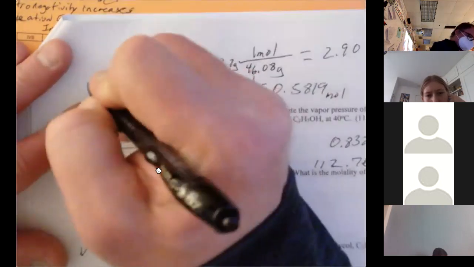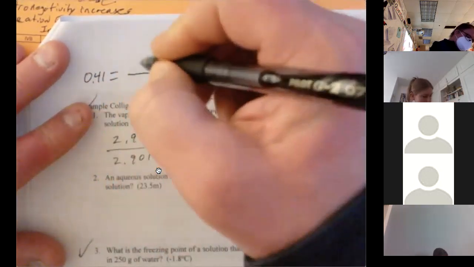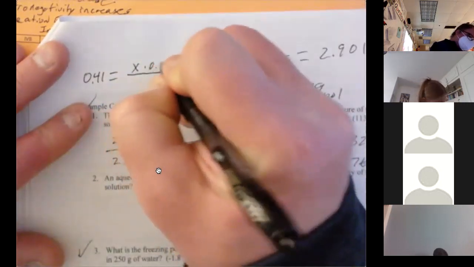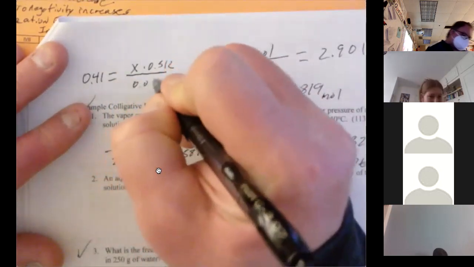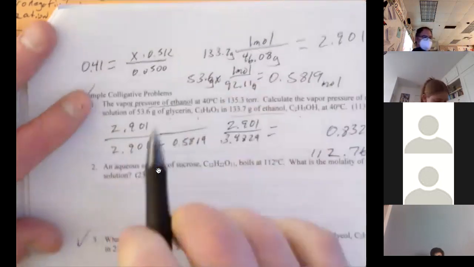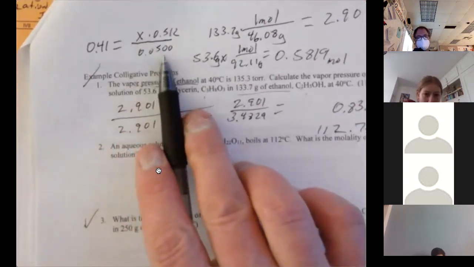So this equation, I'm going to rewrite it without units. Basically 0.41 equals X times 0.512 over 0.0500. So how do you solve for X here? You multiply by the 0.05 and you divide by the 0.512.